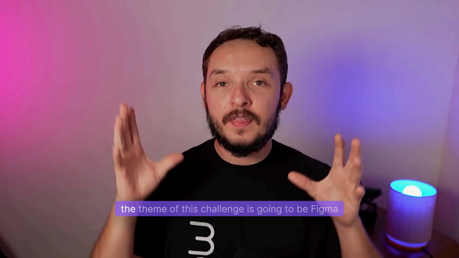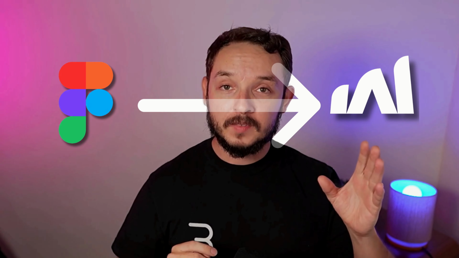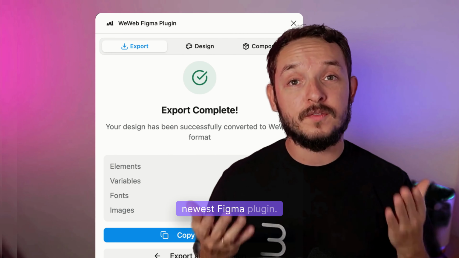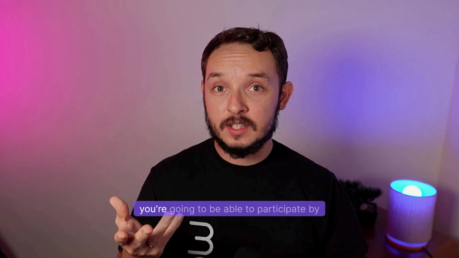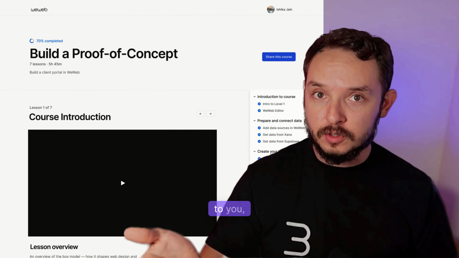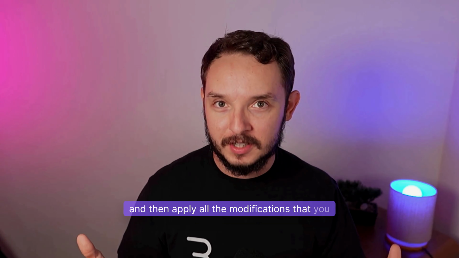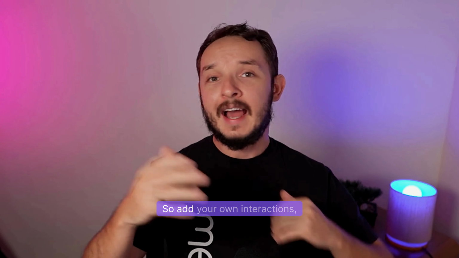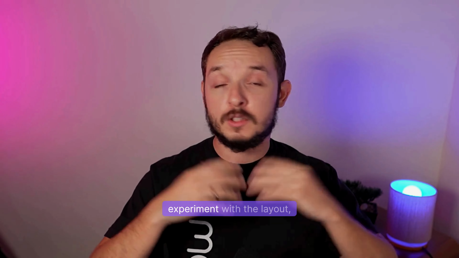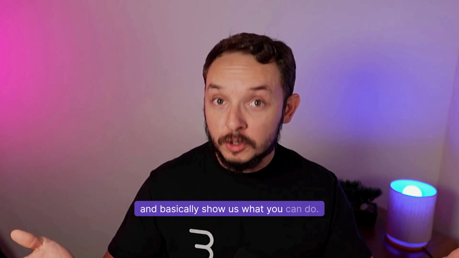So the theme of this challenge is going to be Figma to WeWeb. We just released our newest Figma plugin. In this case, you're going to be able to participate by just using a template that we're going to provide to you, put it into your WeWeb project, and then apply all the modifications that you want. So go crazy on it. Add your own interactions, experiment with the layout, experiment with colors, and basically show us what you can do.